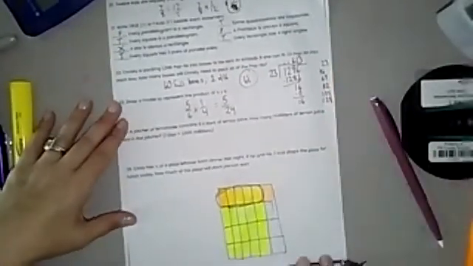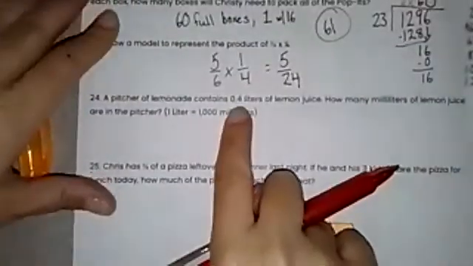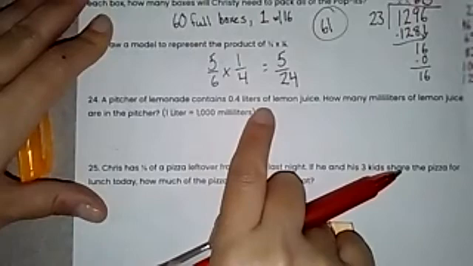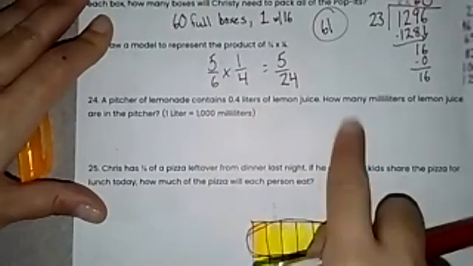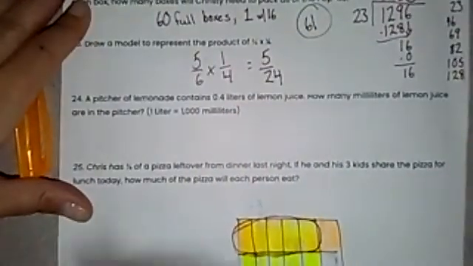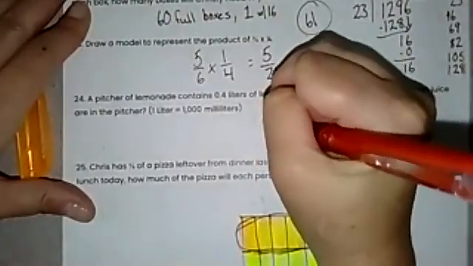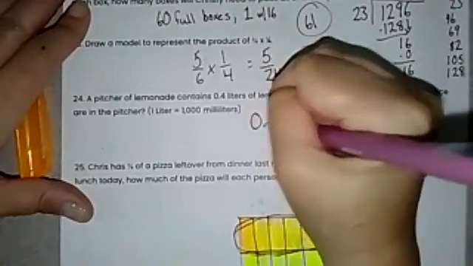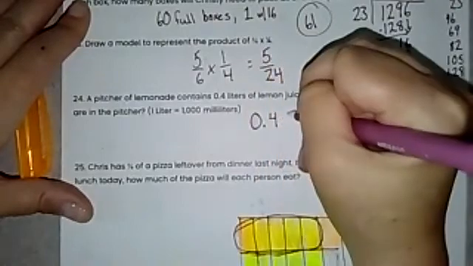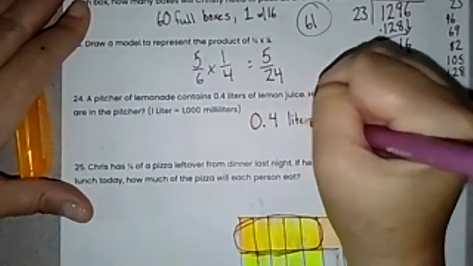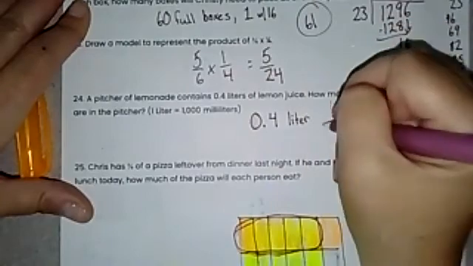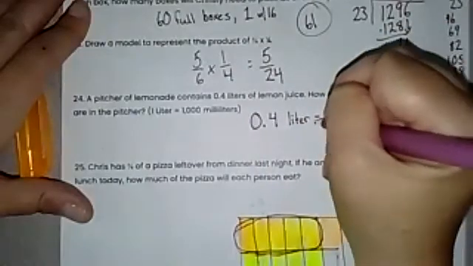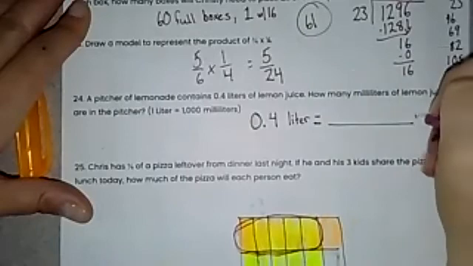All right, next. 1 pitcher of lemonade contains 4/10 liters of lemon juice. How many milliliters are in there? So write it down. This is my biggest piece of advice for you on these, just write them down. I've got 4/10 of a liter, and I am going to be turning that into milliliters.